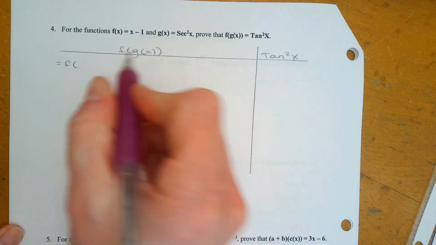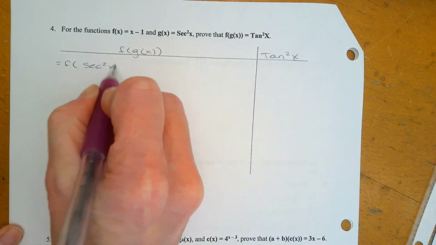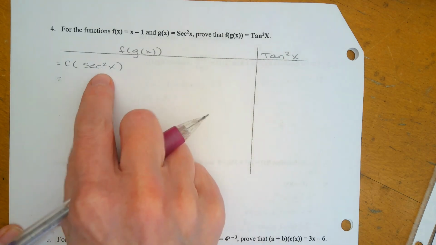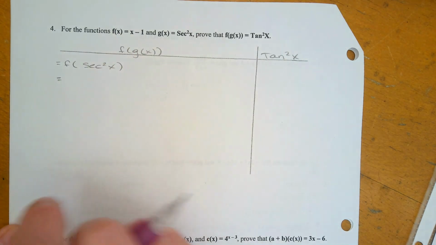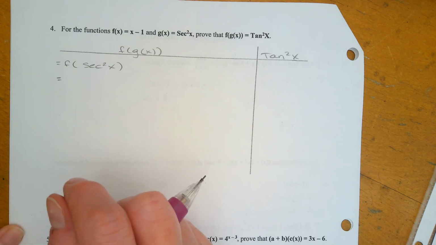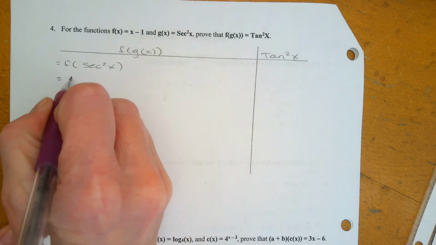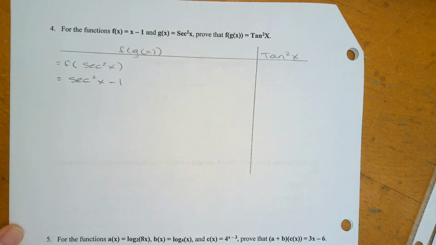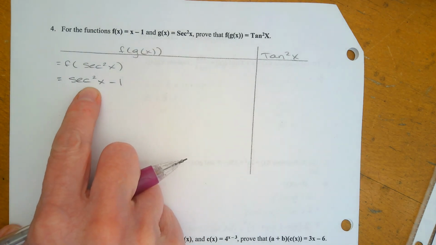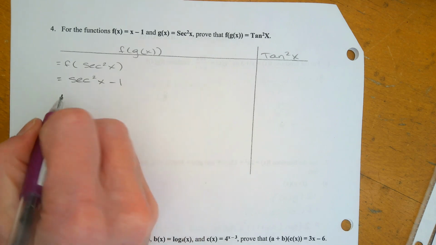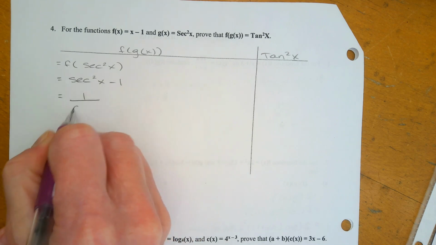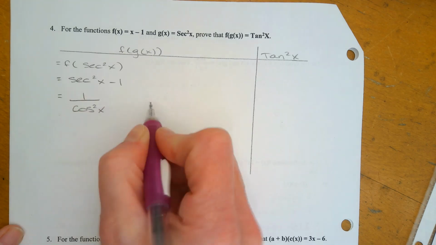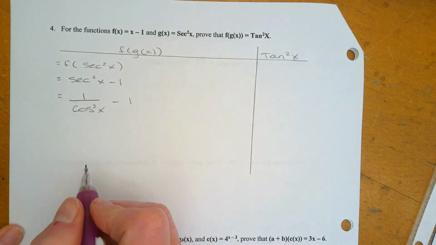So I have f, g of x is secant squared x. And I would like to plug that into f of x. So again, wherever I see an x, I'm going to insert secant squared x. So I have secant squared x minus 1. Well, secant is 1 over cos. So I can write this as 1 over cos squared x because secant was squared. Cos is also squared, minus 1.